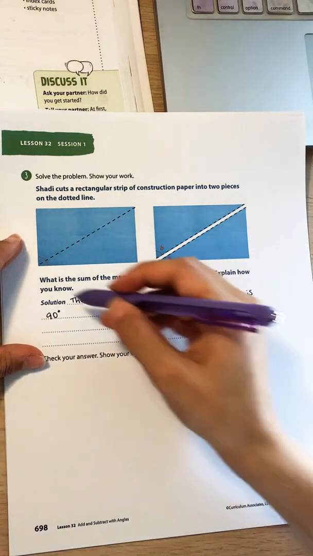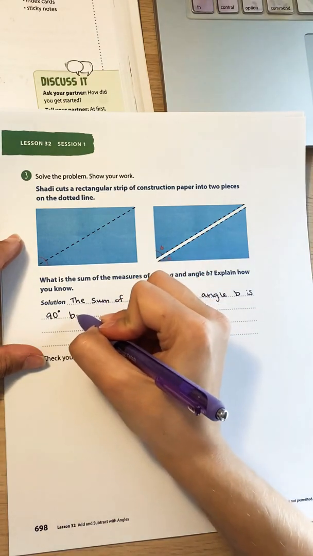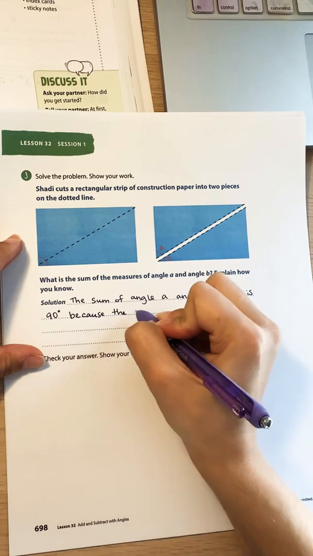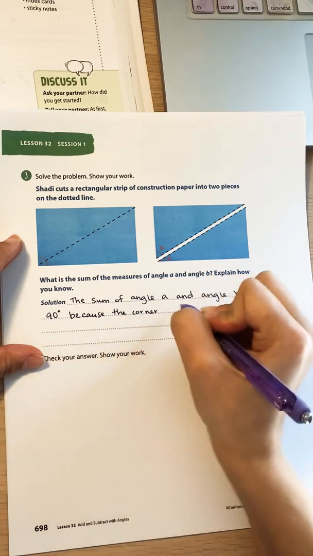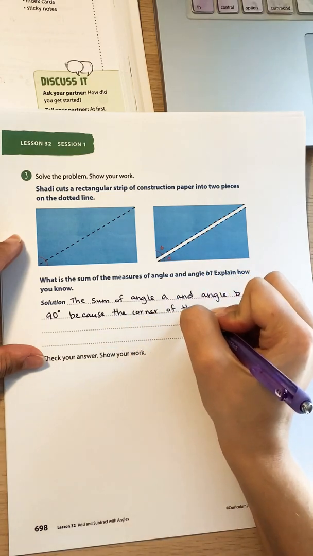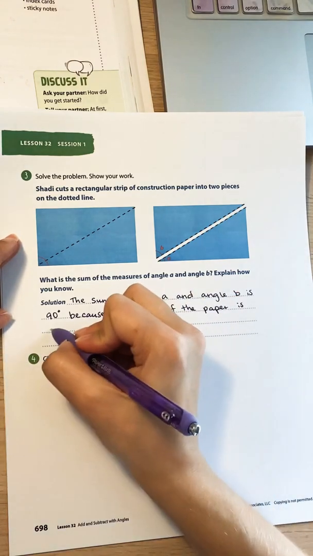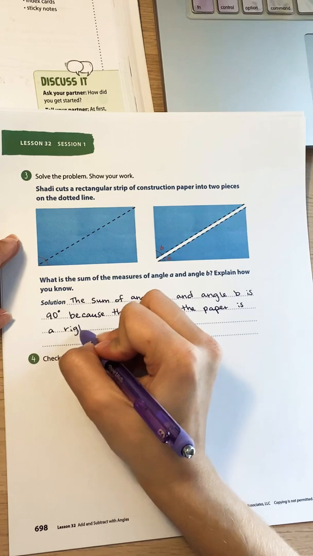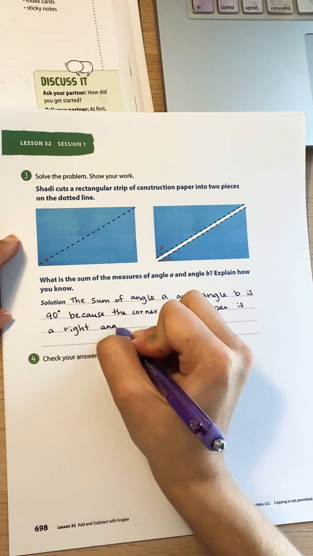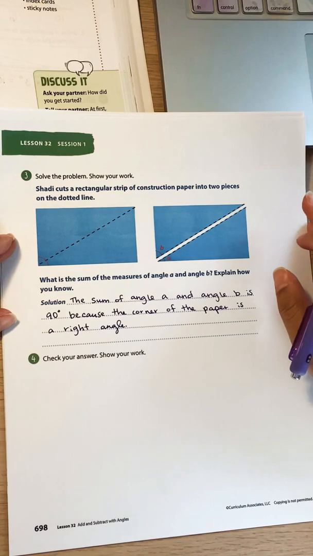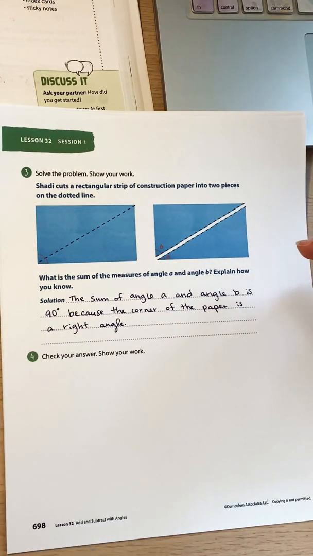But it says explain how you know, so I can't end there. I'm going to say because the corner of the paper is a right angle. And then I could go on to say, you know, right angles are always 90 degrees, but I know that. Okay, and then check your answer, show your work.